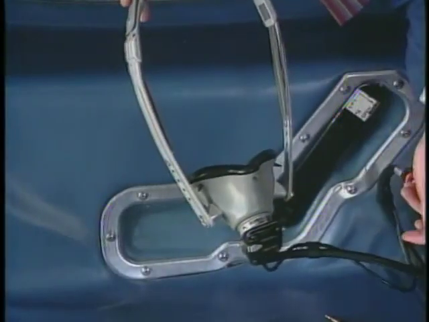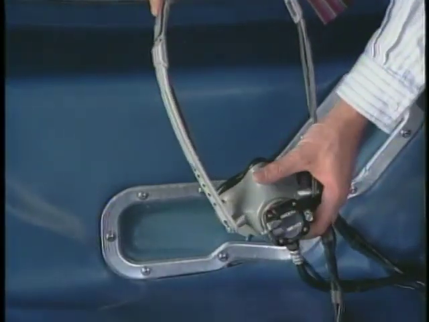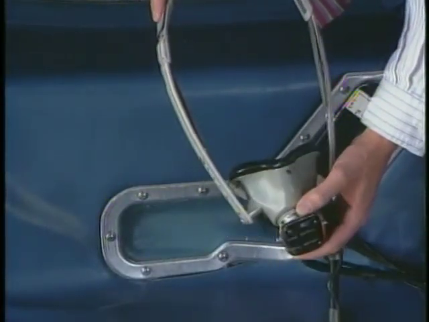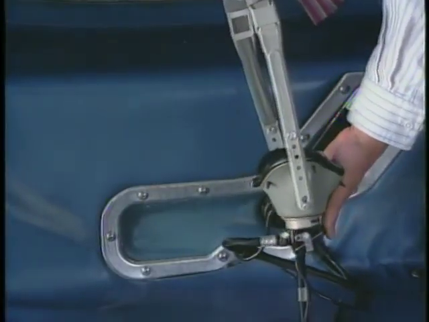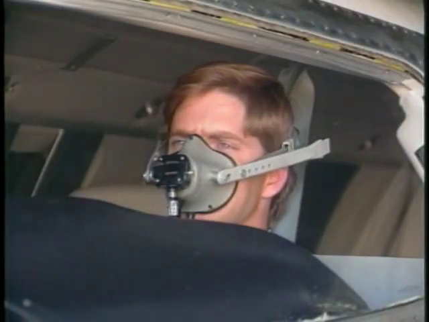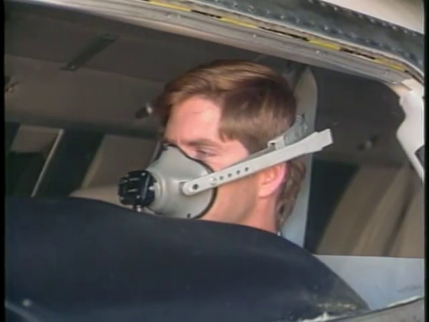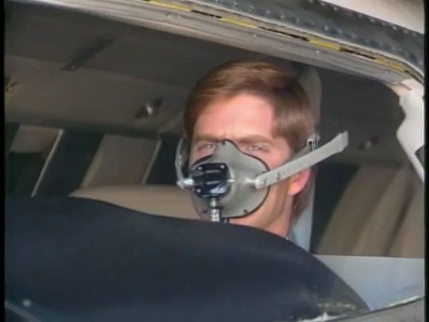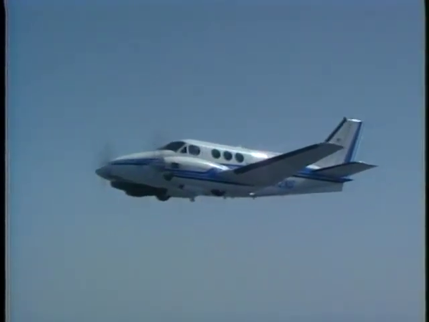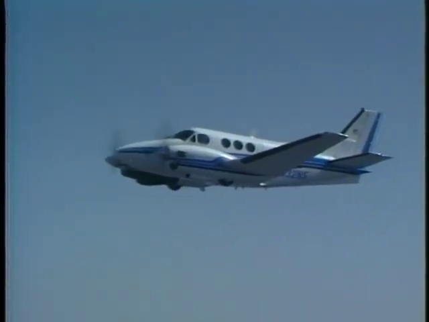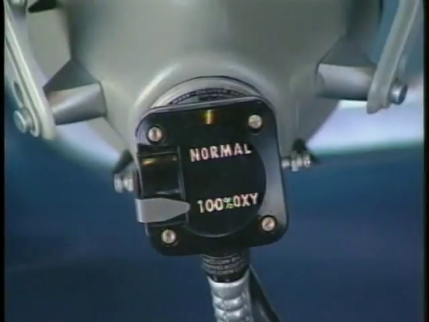A diluter demand system shares the same components as a continuous flow system, except there is no rebreather bag. Instead, an additional regulator is incorporated in the mask or hose assembly. As the name implies, the diluter demand system supplies oxygen only when you inhale, and virtually all the exhaled air is forced out of the mask. As altitude increases, the regulator increases oxygen flow. Normally, you'll receive 100% oxygen by 30,000 feet, but you can select 100% oxygen at any time.